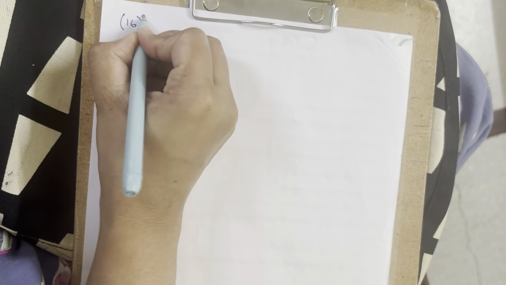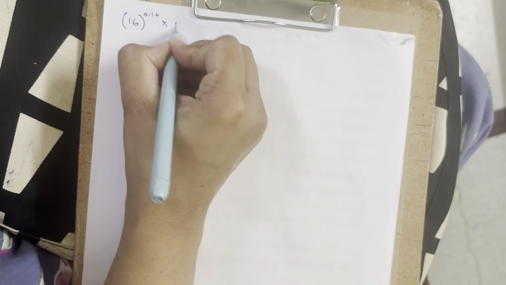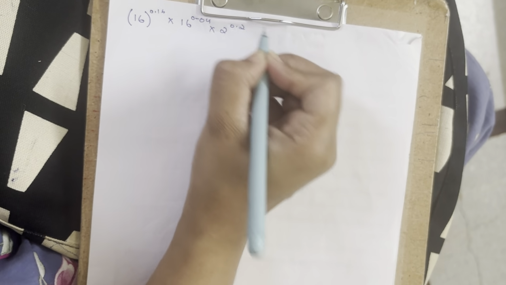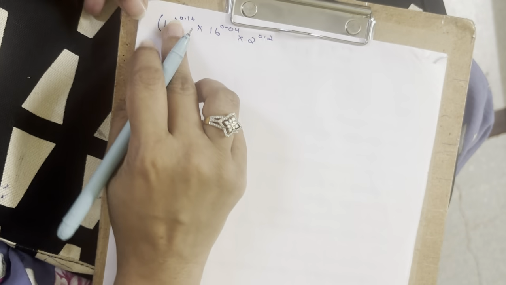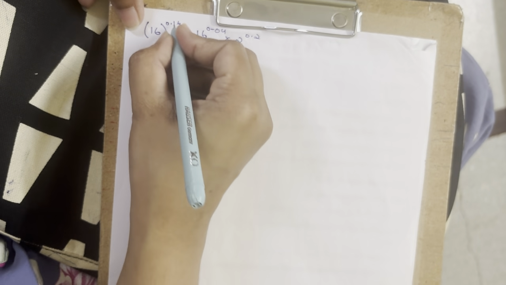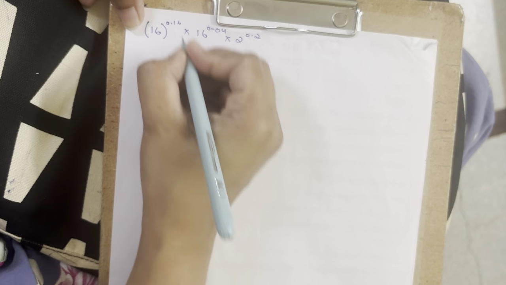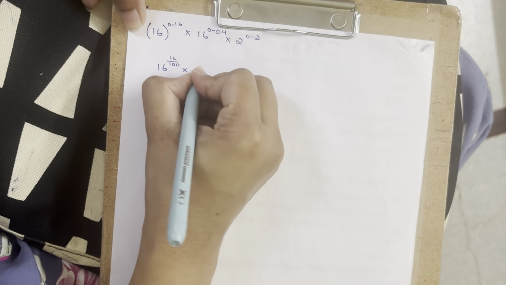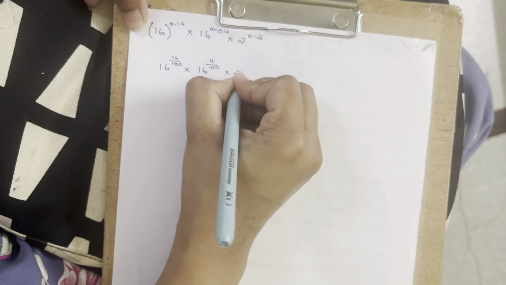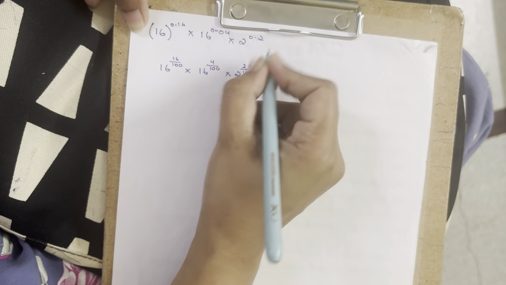So the next question that is given is 16 to the power 0.04 into 16 to the power 0.04 into 2 to the power 0.02. This is again a decimal question, so here I'll change the decimals to normal fractions. 16 becomes 16 upon 100, since there are 2 decimal places, into 16 to the power 4 upon 100, again 2 decimal places, into 2 to the power 2 upon 10, 1 decimal place only.